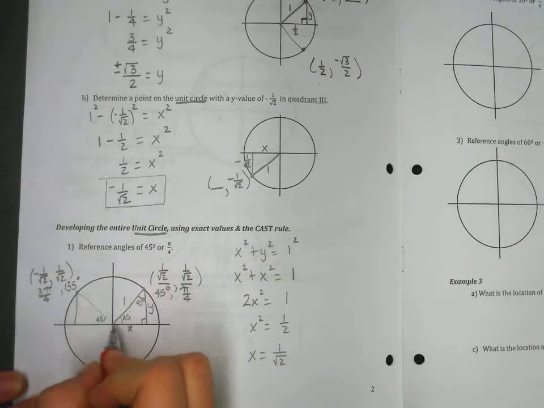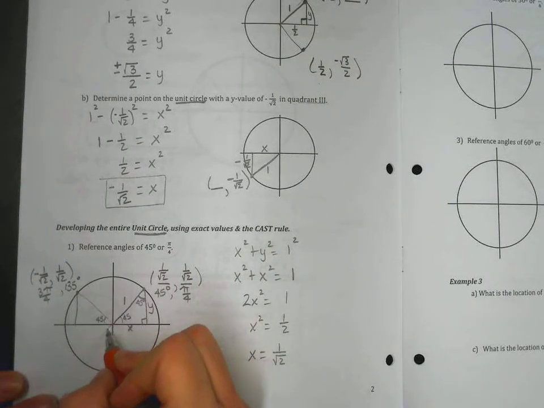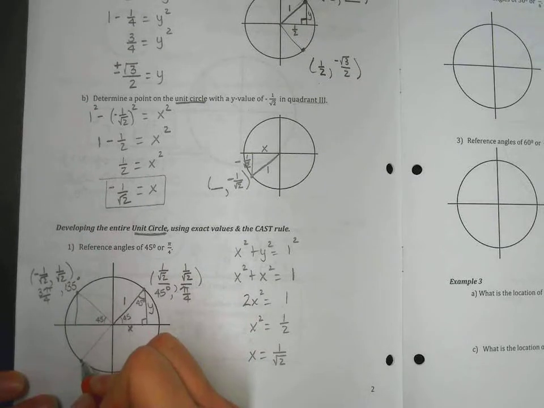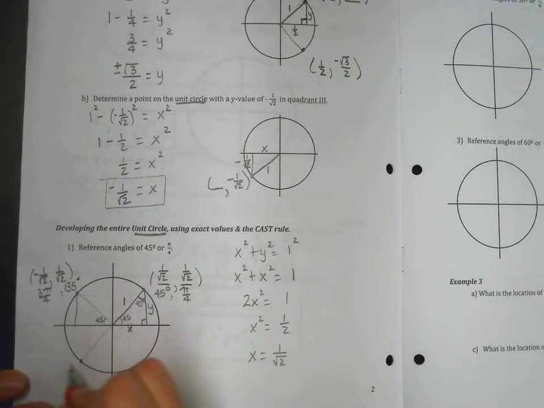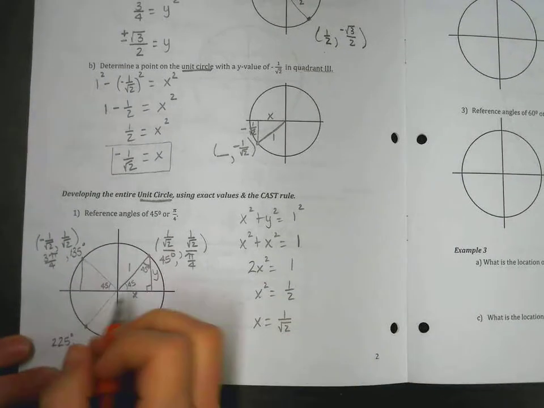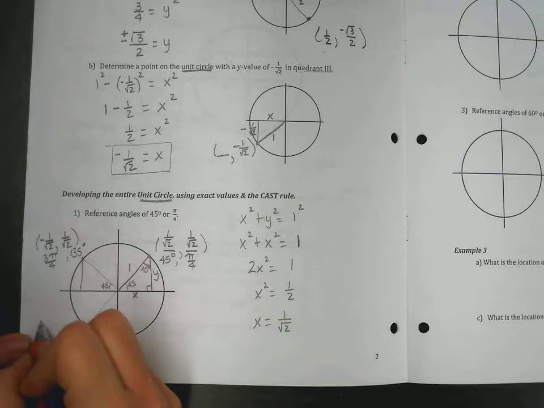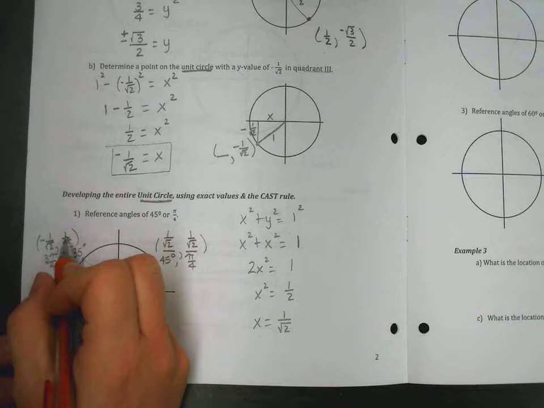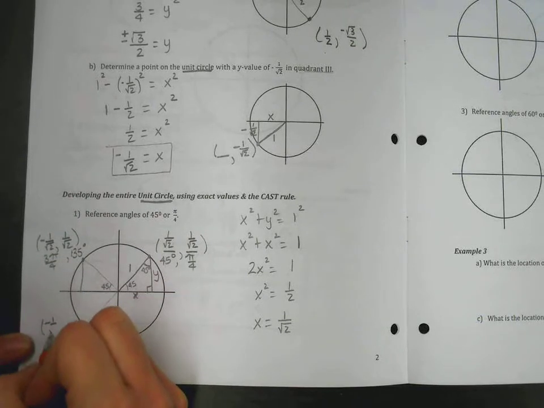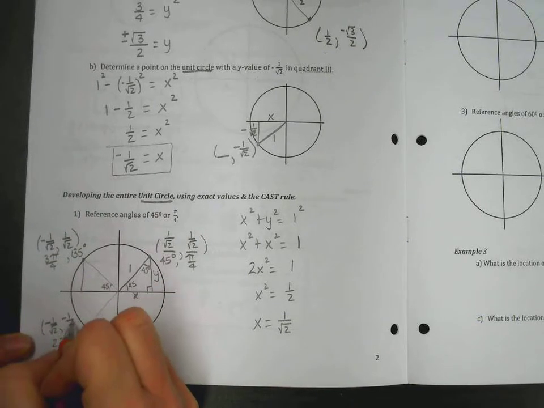If I rotate again another reference angle of 45 degrees, I get to the angle of 225, or 5 pi over 4. And this point, again, should be the same except for both x and y should be negative.